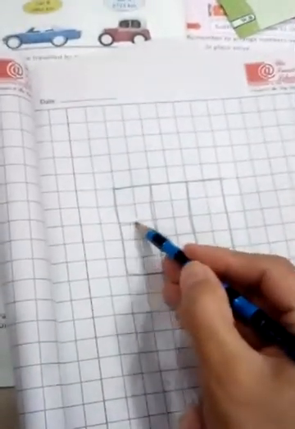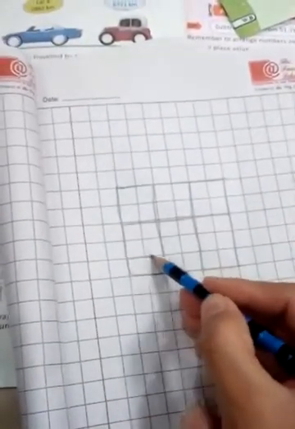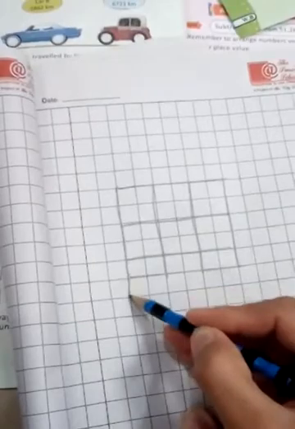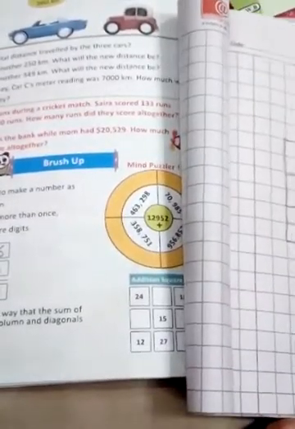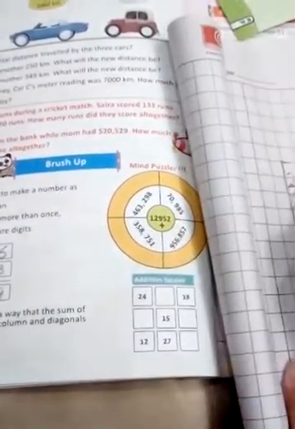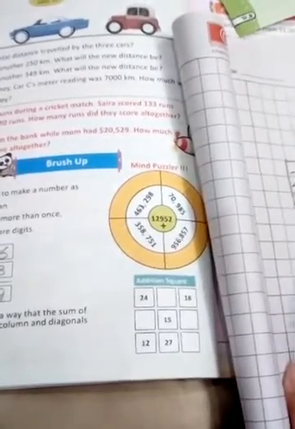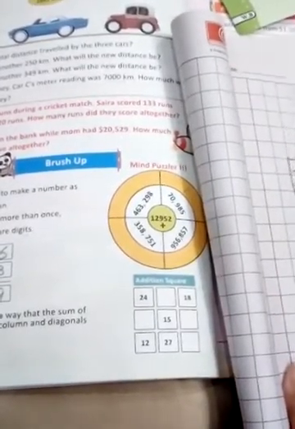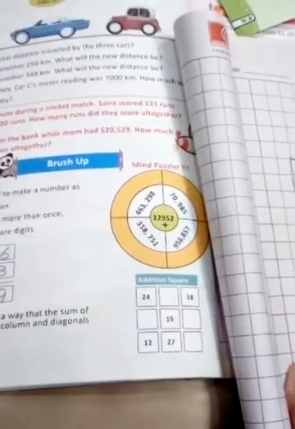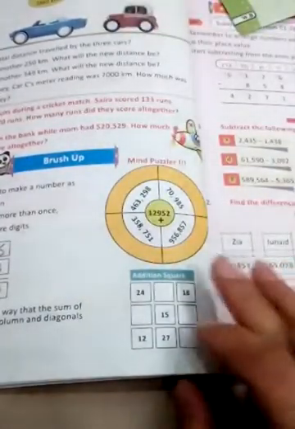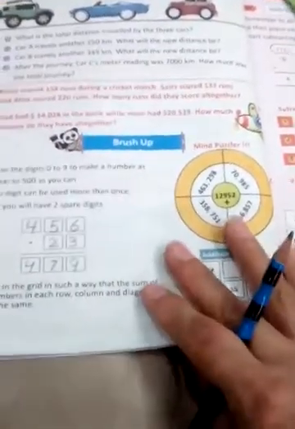I'm just going to write the figures here so that it's clear for you to understand. First is 24, 12, 15, 27 and 18. Just read the question first.